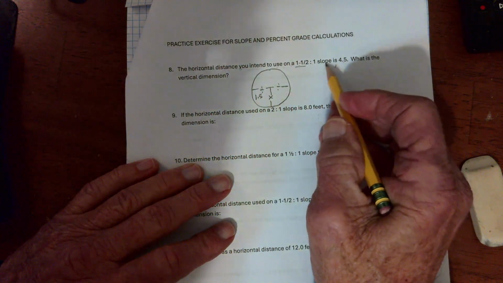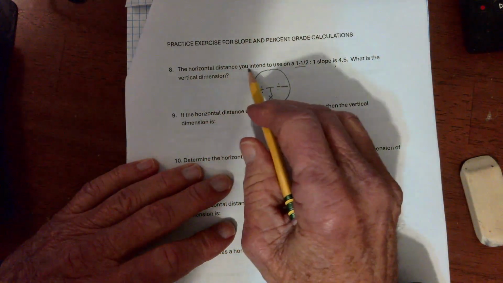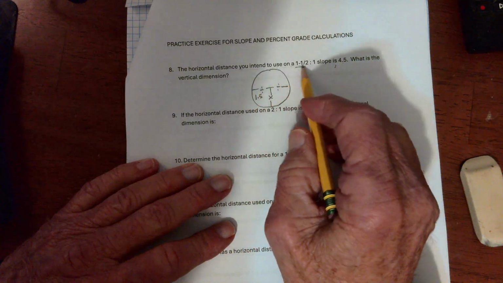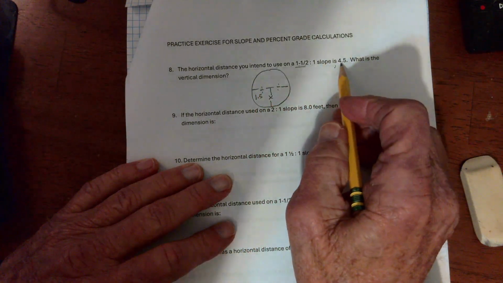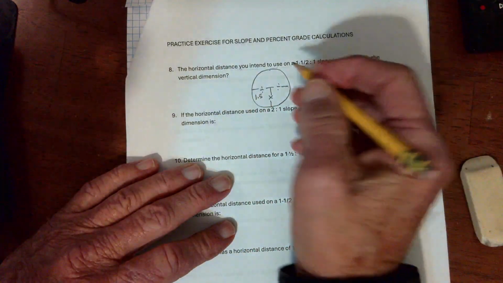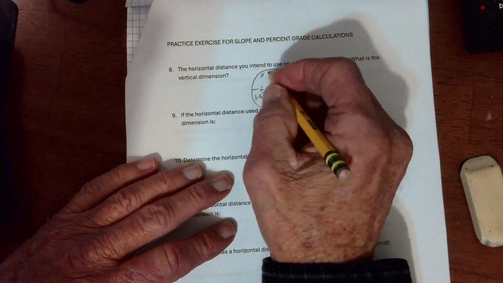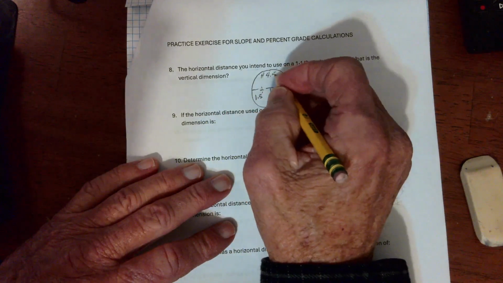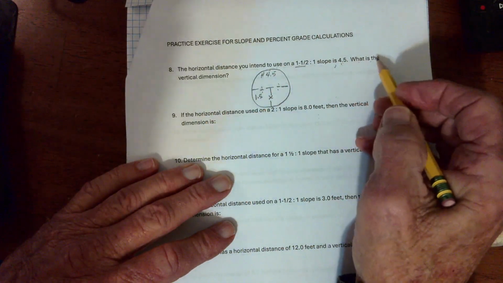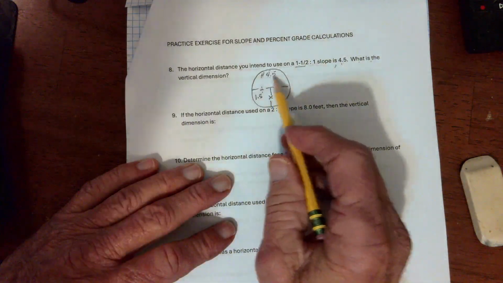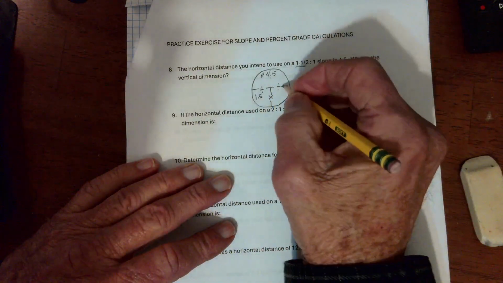It says the horizontal distance you intend to use on a 1.5 to 1 slope is 4.5, so it gives us the horizontal. What is the vertical? Well, let's look up here. Here's the question mark.